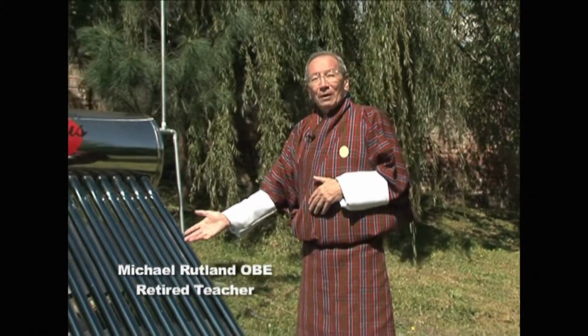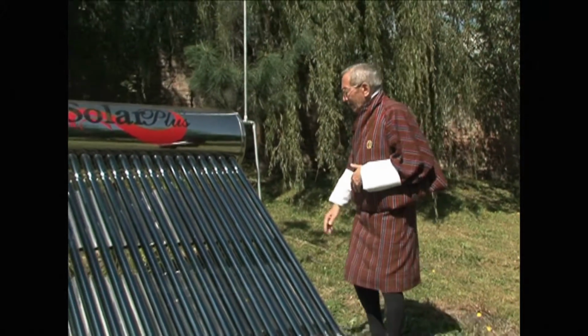One of the new ways that we can get energy from the sun is by using the heat energy that comes, infrared radiation. And one new device coming into Bhutan now is a solar water heater.